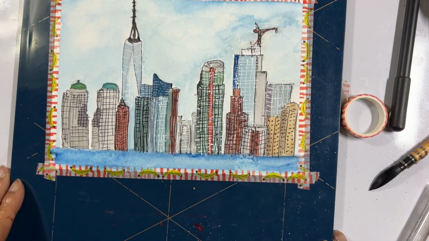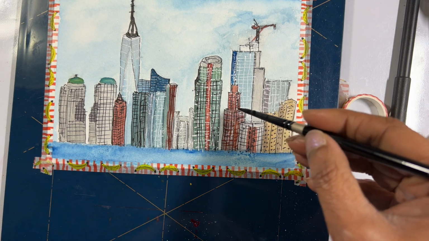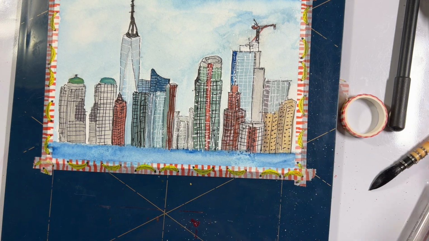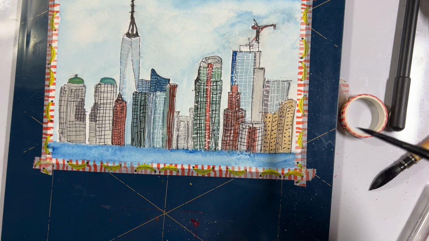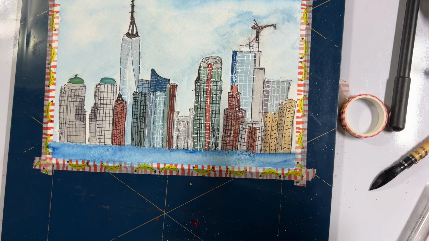Alright, I drew all of the windows with dots or rectangles or squares, white and black, and then if you want we can add some more shadow to one side. I'm just going to use a mixture of purple and gray.